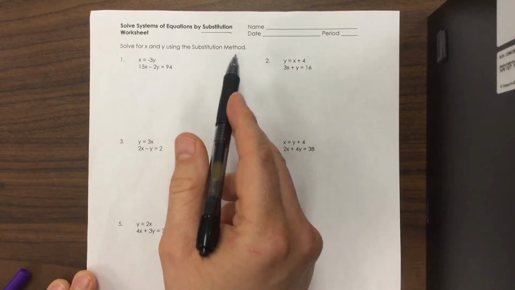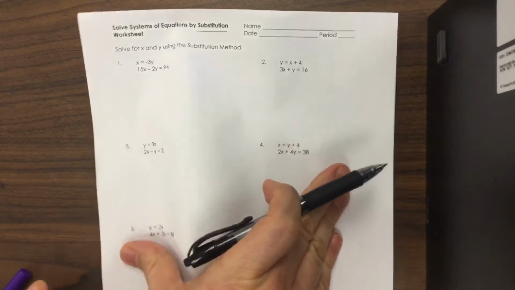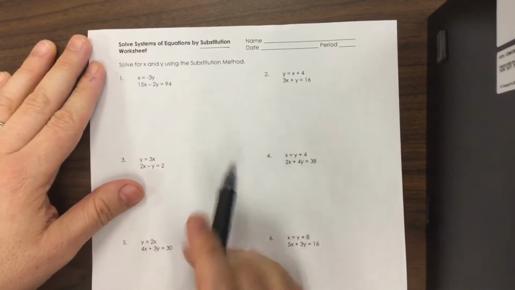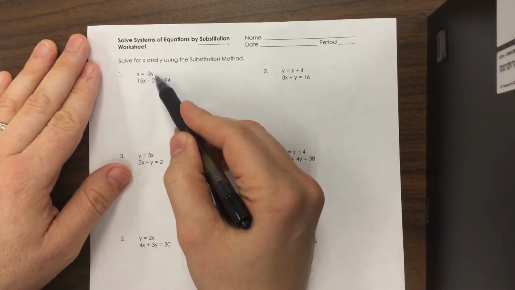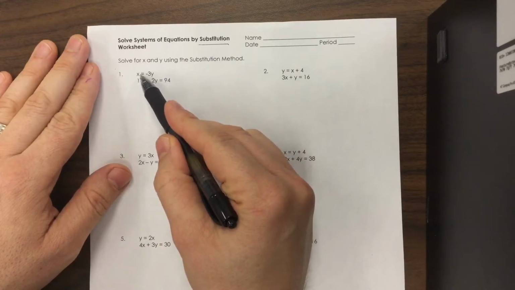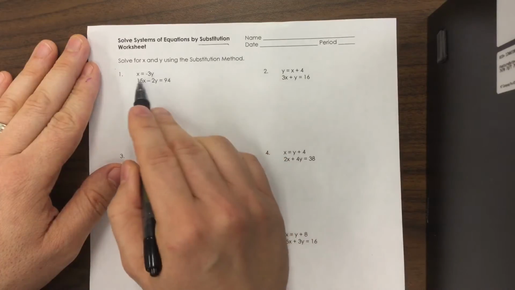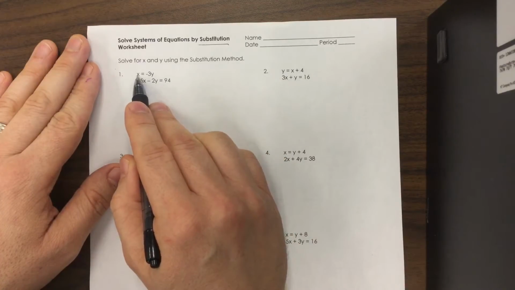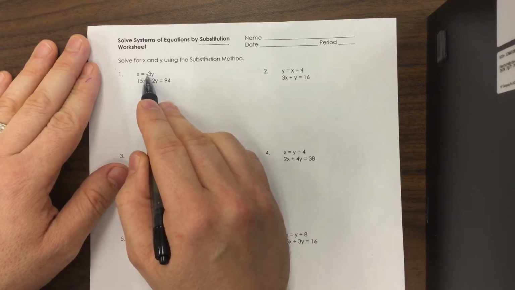substitution method. Okay, the steps we learned in class are, when you look at your 2 equations, look at the one that looks easiest to solve for one of the variables. And actually, sometimes you have one already solved. For example, this already is solved for x. X is equal to negative 3y.